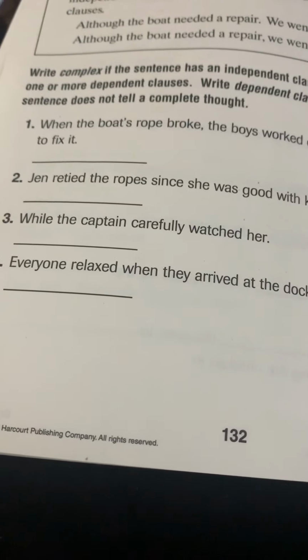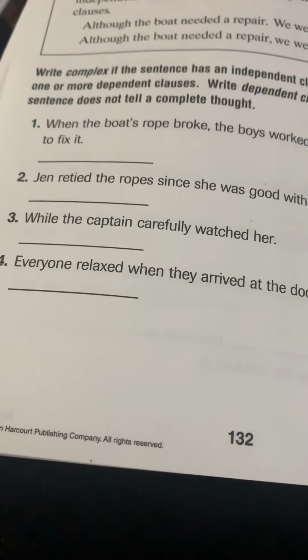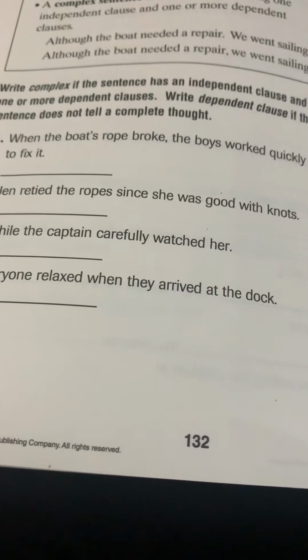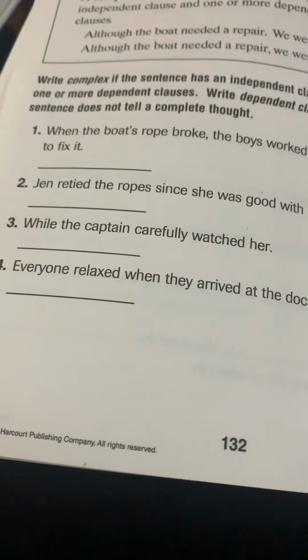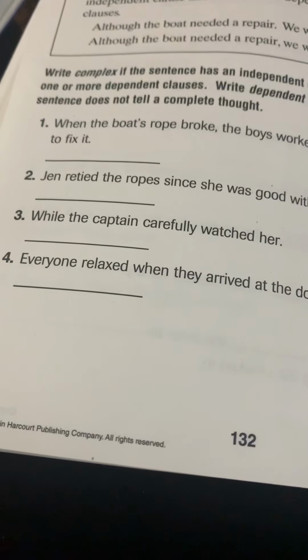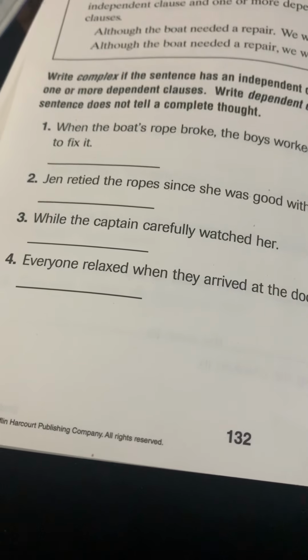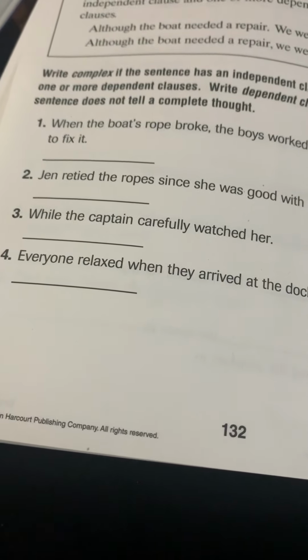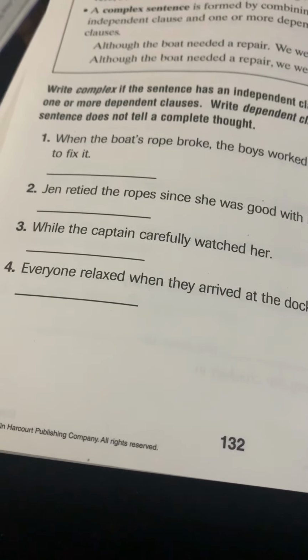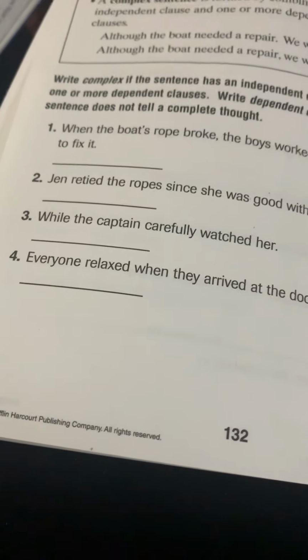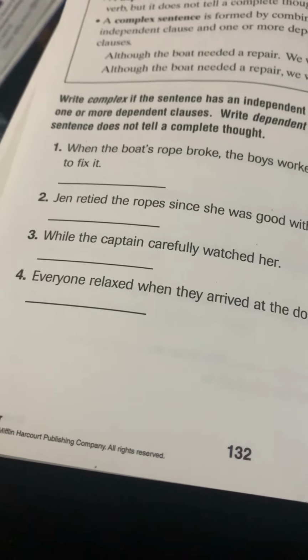For number 2, Jen retied the ropes since she was good with knots. Well, Jen retied the ropes. That is our complete thought. And number 4, everyone relaxed when they arrived at the dock. Everyone relaxed. That's our complete thought.